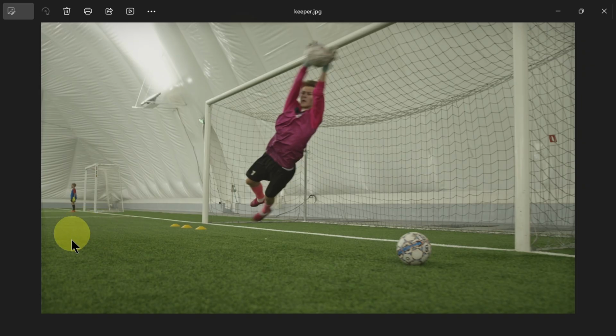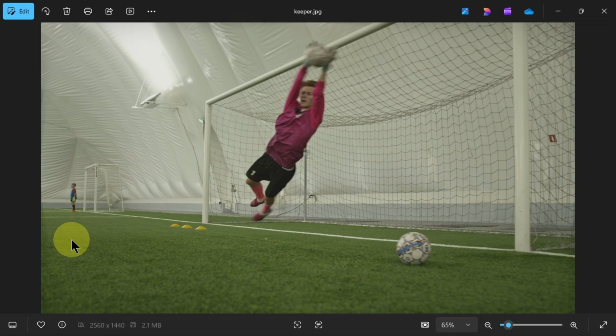So let's have a look at it. So as you can see, that part of this video was captured as image. It's an image. If you want to use it for whatever you want to do, you can actually go ahead and do that.